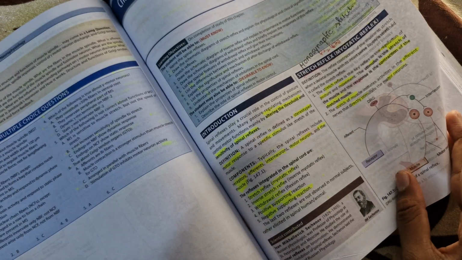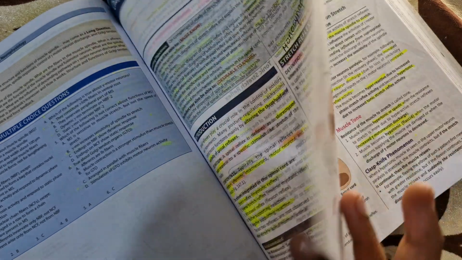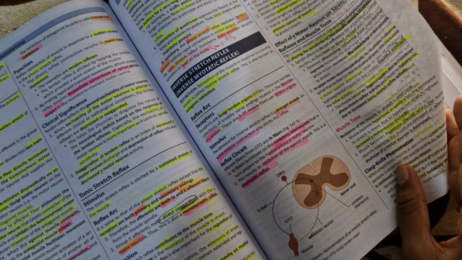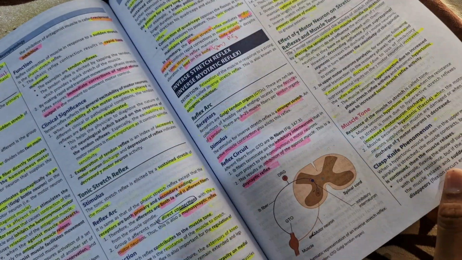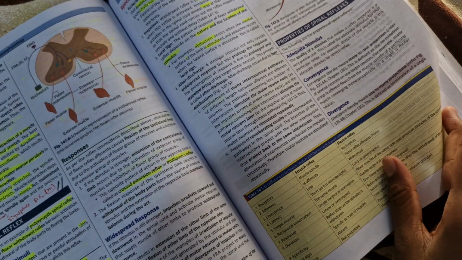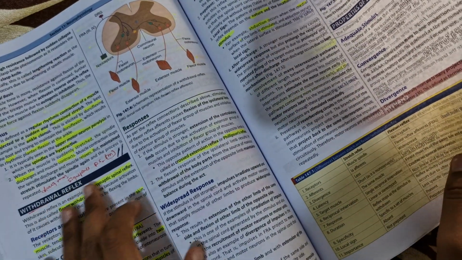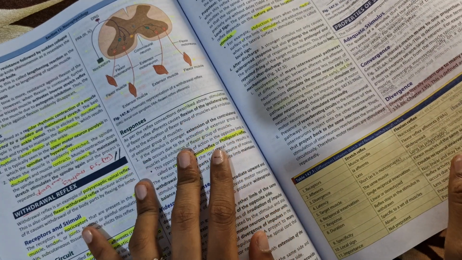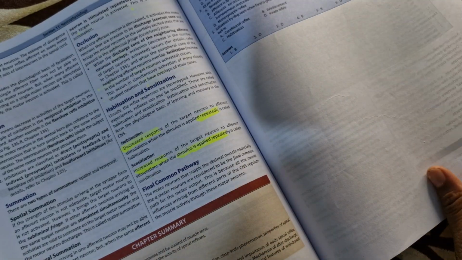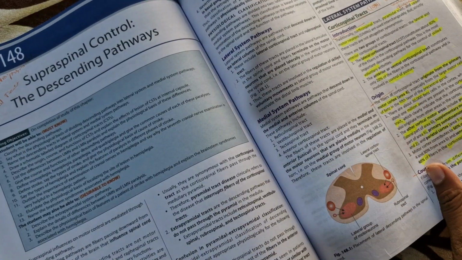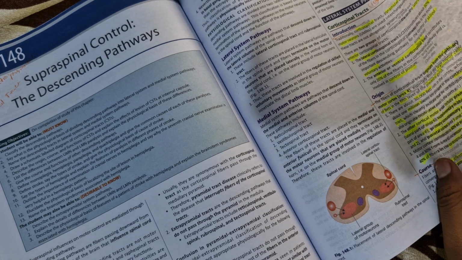Spinal reflexes: stretch reflex is important for a 5 mark question. And inverse stretch reflex is important for a 3 mark question. And withdrawal reflex, we need to draw the diagram and then write the significance of withdrawal reflex. Only these 3 questions from this chapter. Coming to the next chapter, supraspinal cord control and the descending pathway.